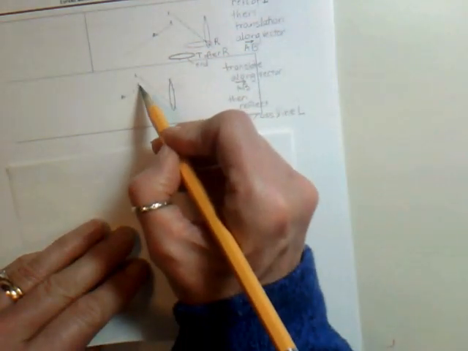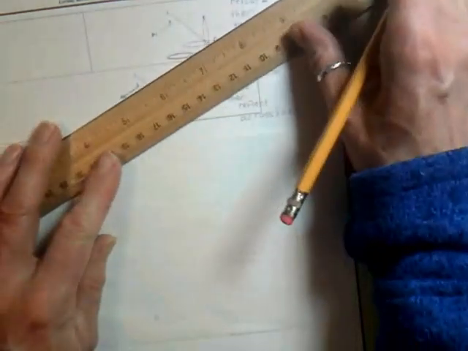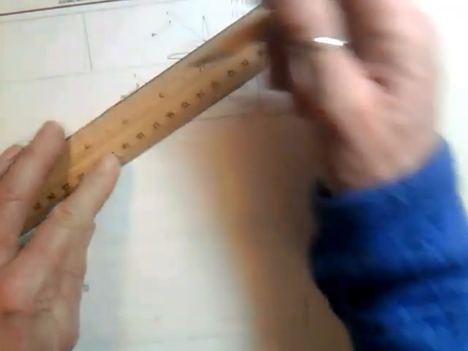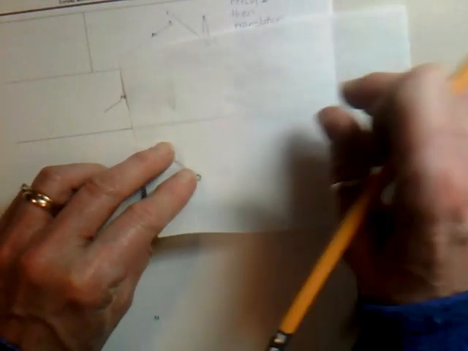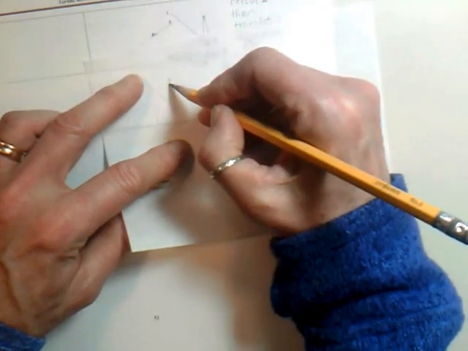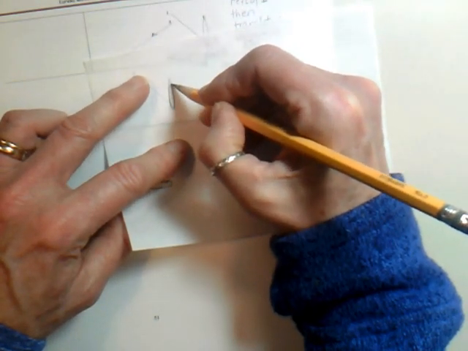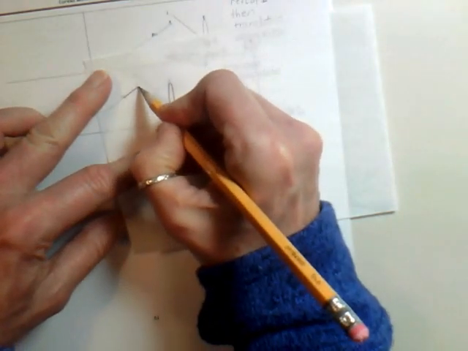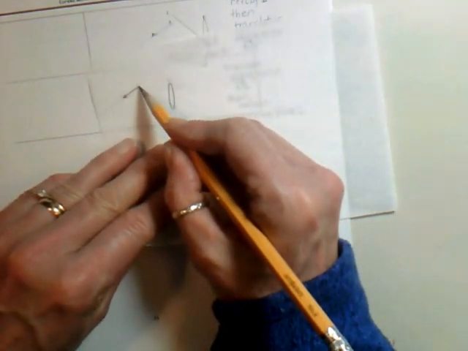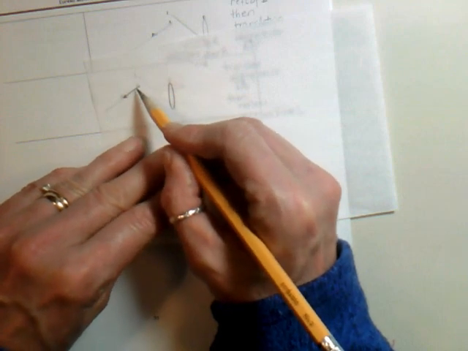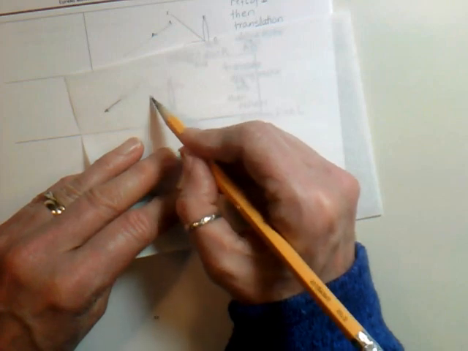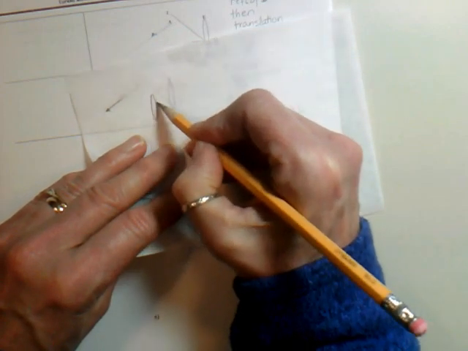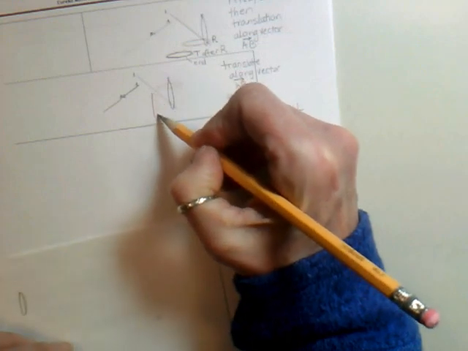And I'm going to translate along the vector, so I need to extend the vector. Draw my vector. Then I'm going to move the starting point to the ending point. So this right here, this is my translation.